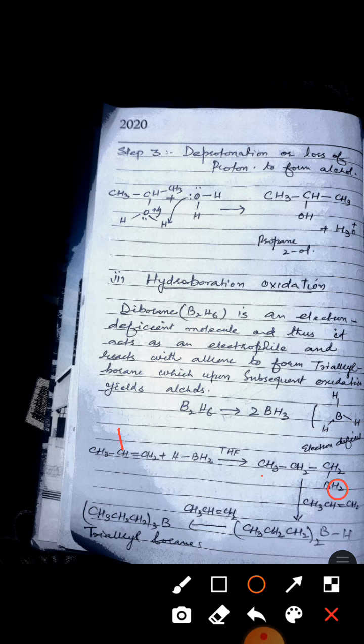The name of this product is trialkyl borane. So here it is trialkyl borane.